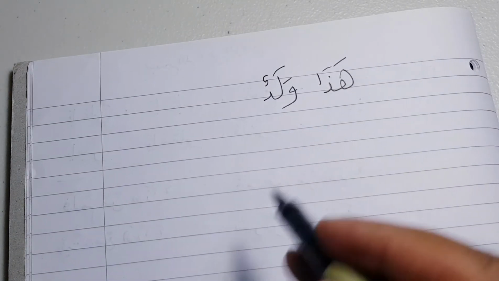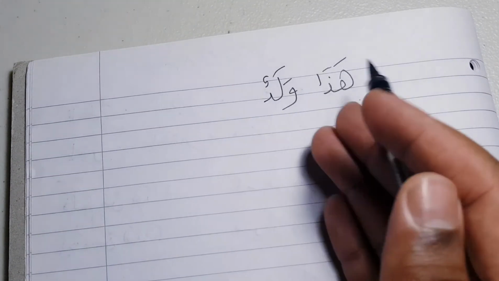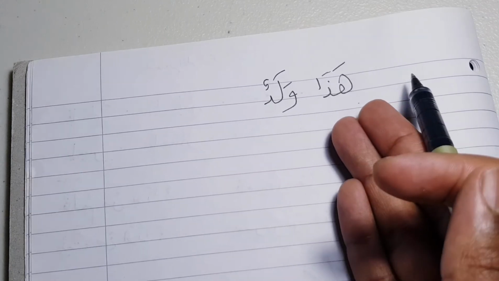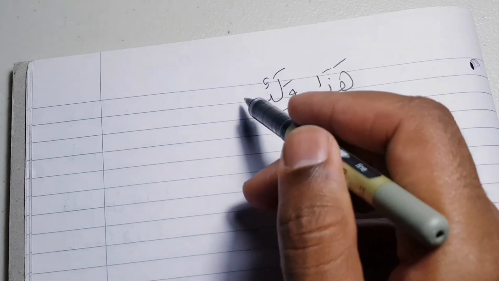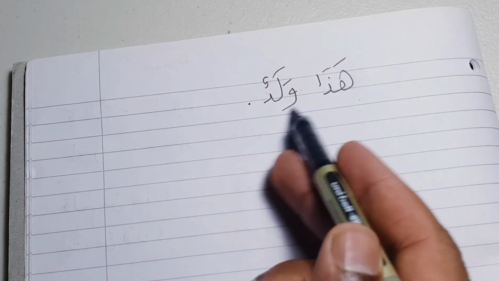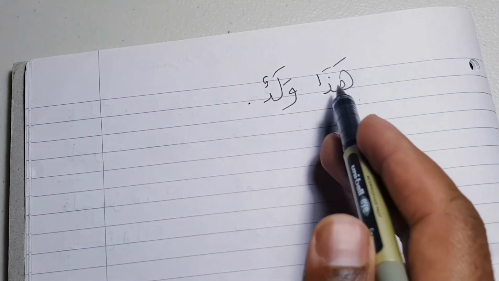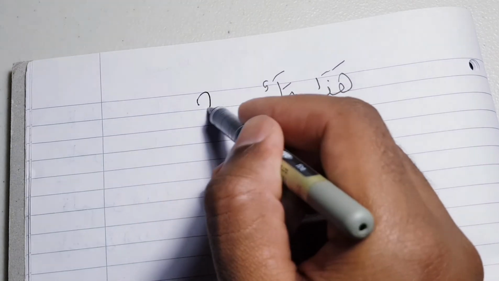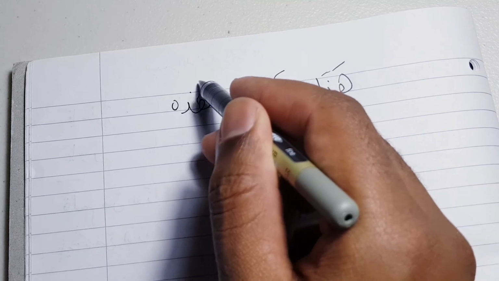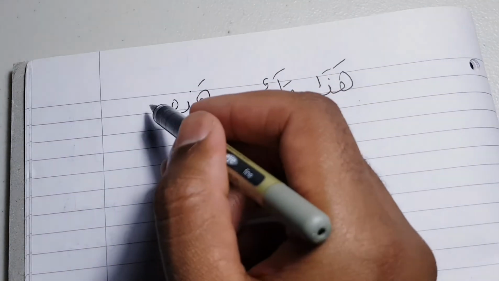هذا ولد. مبتدا خبر. مبتدا is مذكر. هذا is for مذكر, right? ولد is مذكر, boy. هذا ولد, this is a boy. The mubtada and the khabar, if the khabar is one-worded, must match in gender always. So if we had هذه, I can't put baladun.